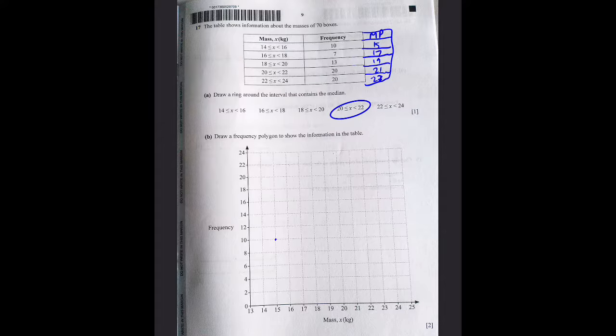Put it there. Next is 17 with frequency 7, in the middle of 8 and 6. Next is 19 with frequency 13, in the middle of 12 and 14. Next is 21 with frequency 20, and 23 also with frequency 20. Now we can just connect the dots. That's what you're supposed to do for a frequency polygon, and that's the answer. Let's go to question 18.